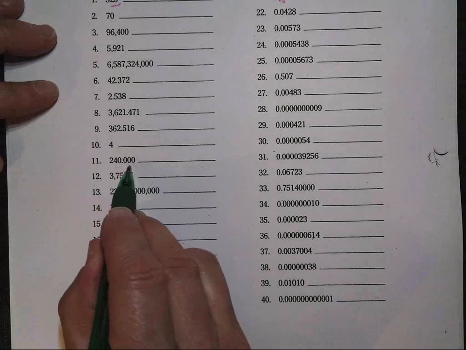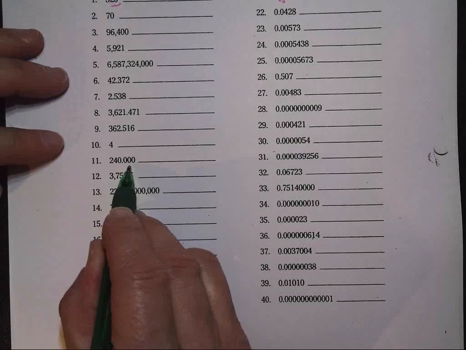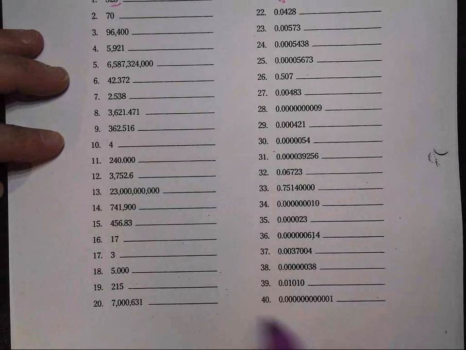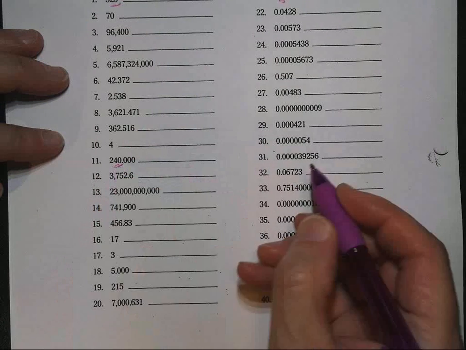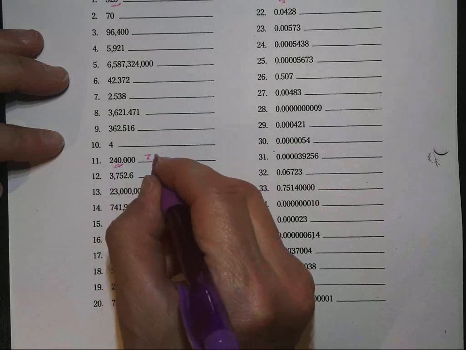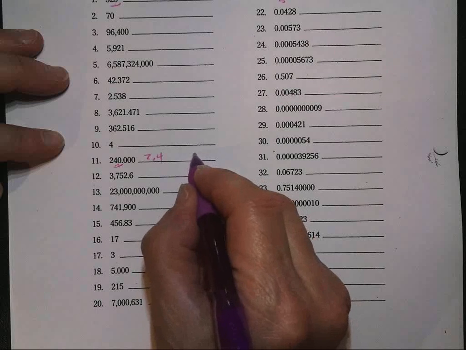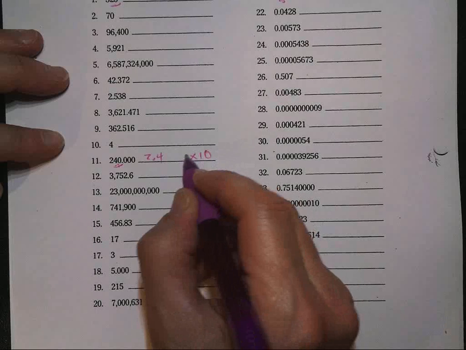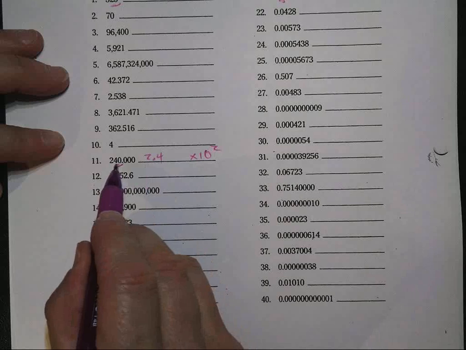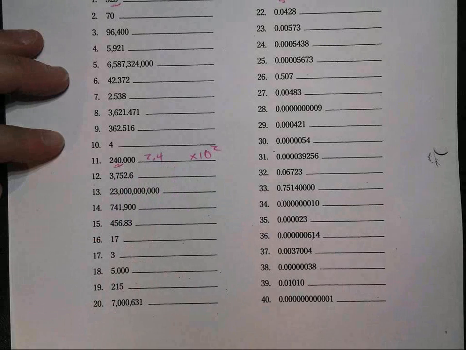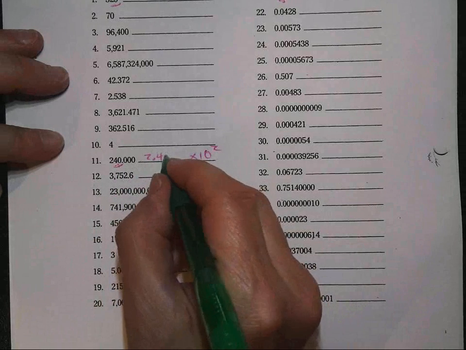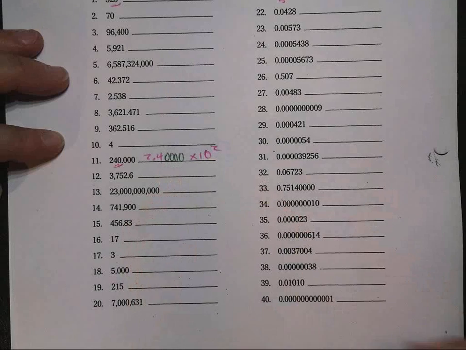That's 6 significant figures. You got to keep them when you make the change. We're going to move it 2 places to the left. It's going to give us 2.4, and then we've got times 10 to the second, but we've got to keep all 6 significant figures, so you've got to keep the 4 zeros. You've got to do that.